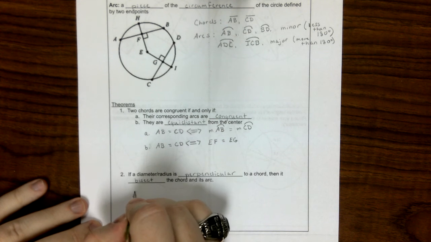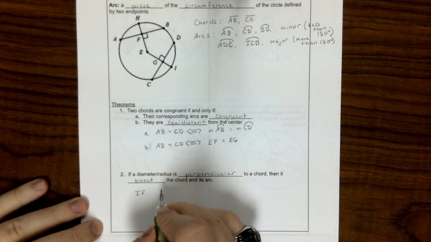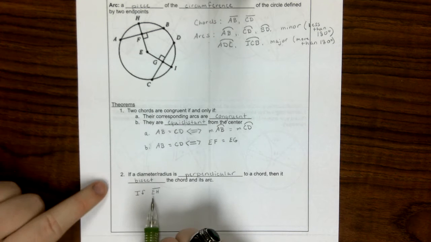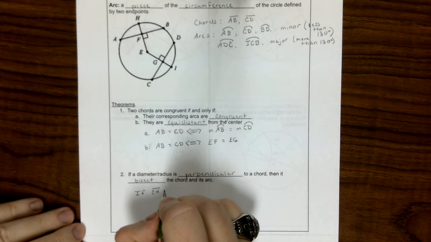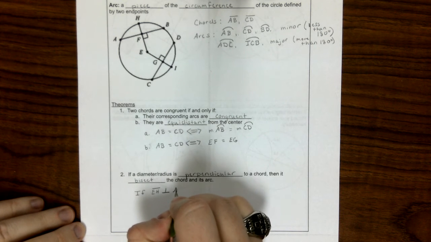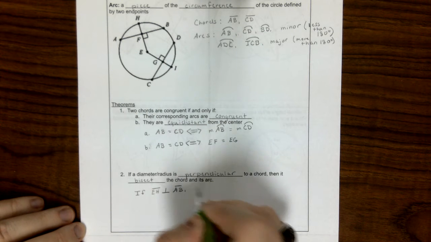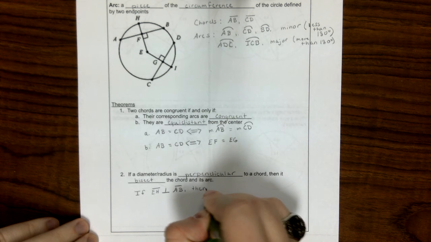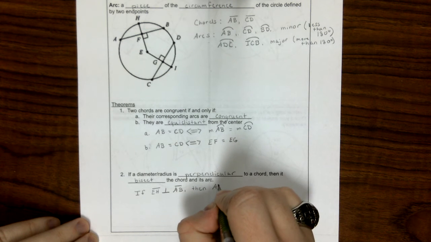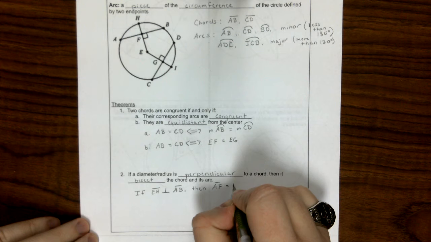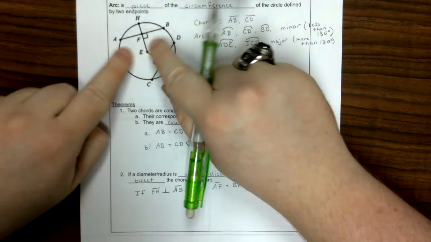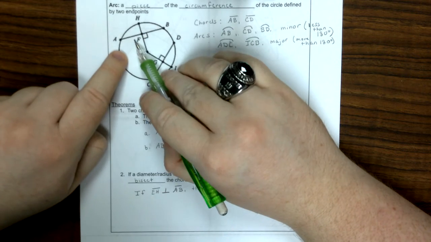So we can say it this way. If the radius EH, so I'm using the radius here, EH is perpendicular to the chord AB, then AF is congruent to BF. So that's bisecting the chord. Notice that F is on the chord, and so we say that AF and BF are the same.